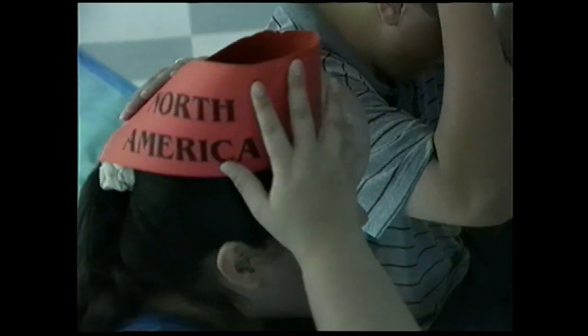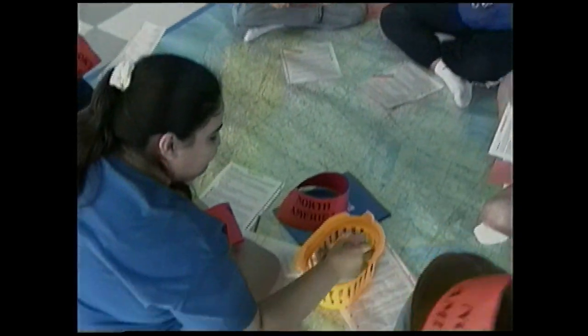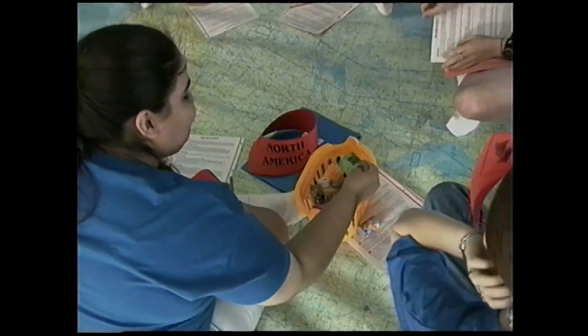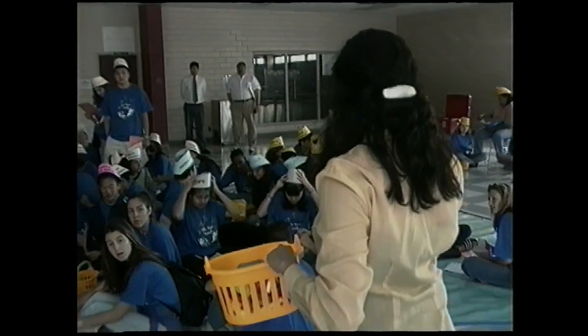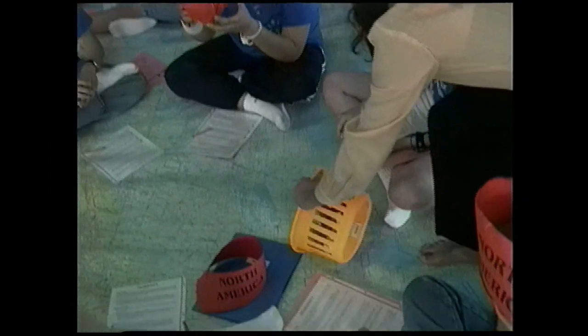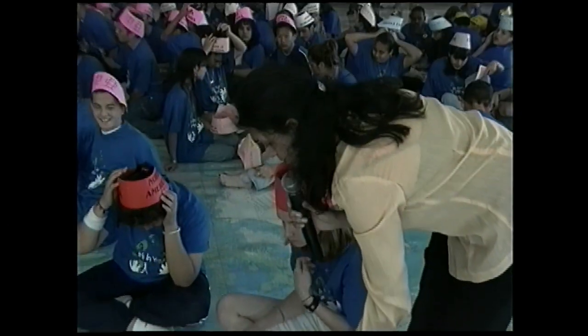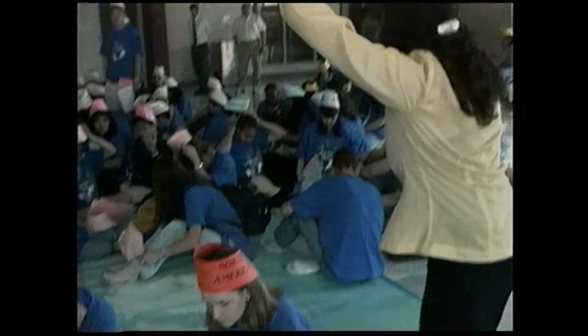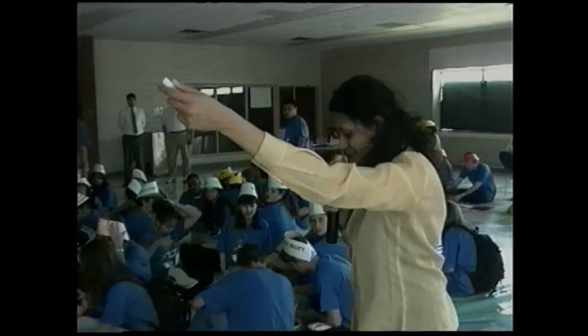Some of you have your hands raised. I don't know why. Let's go over to North America. North America, hello? What do you have in your basket? Everybody has food in their basket. Each region has been given the region's real world percentages of food. So North America has 26 pieces of food in its basket. We've also given you candles. What do you think the candles represent? Energy.